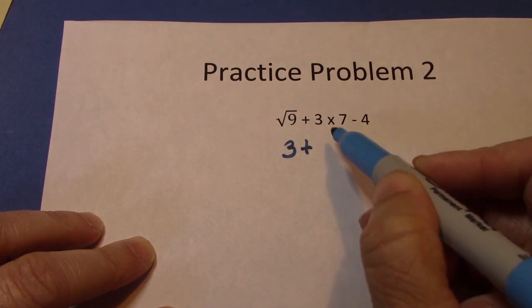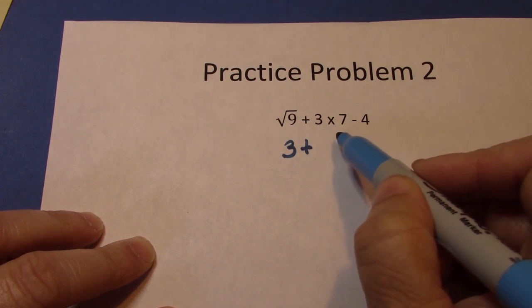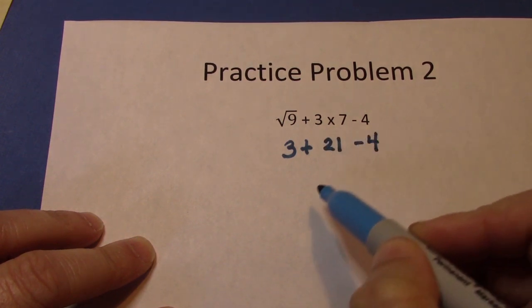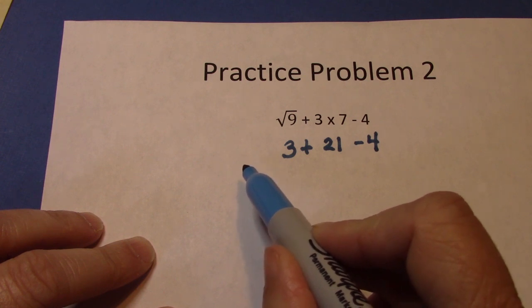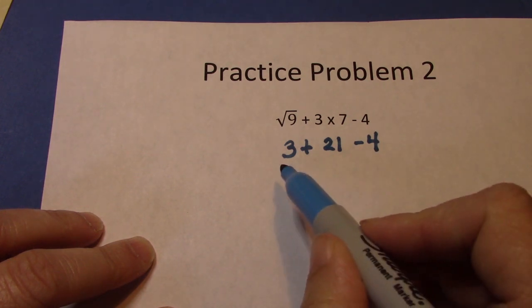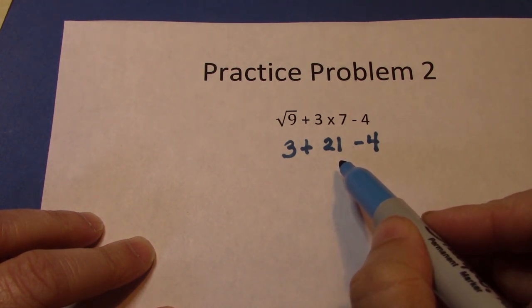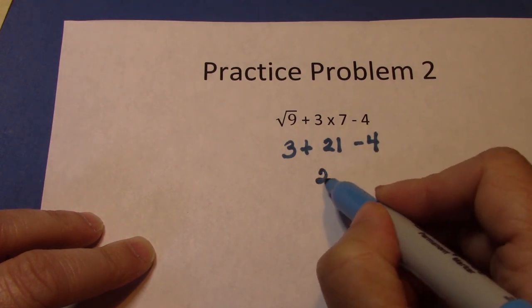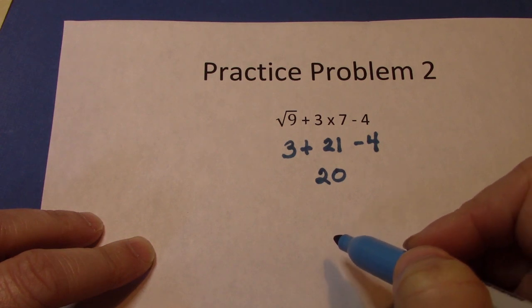We won't do the addition yet because we've got some multiplication here. We can do 3 times 7, that's 21. Right now we just have addition and subtraction going left to right. 3 plus 21 is 24. 24 minus 4 is 20.